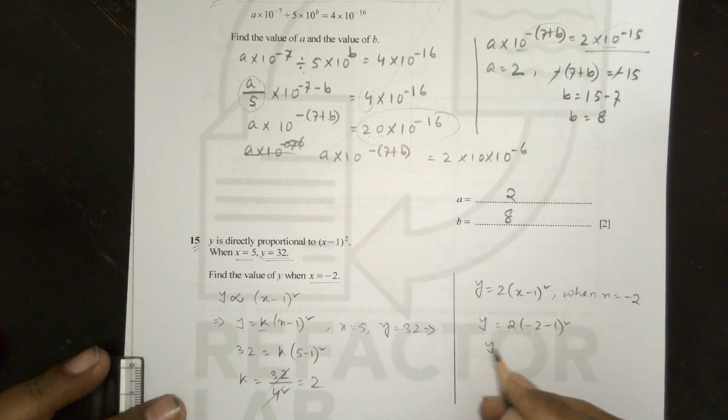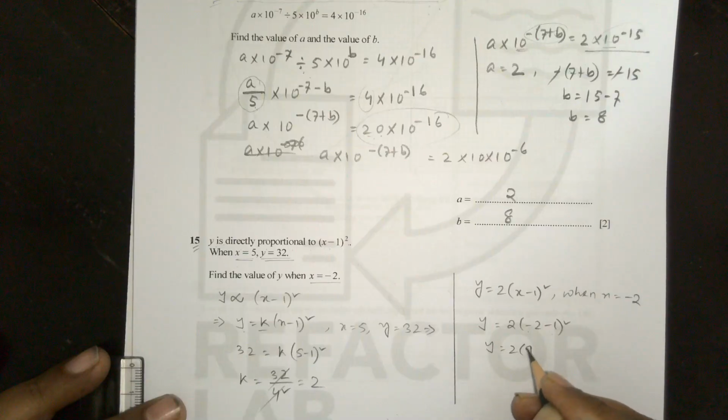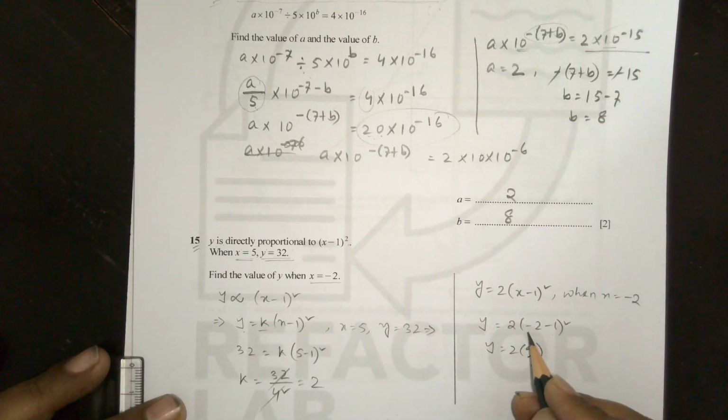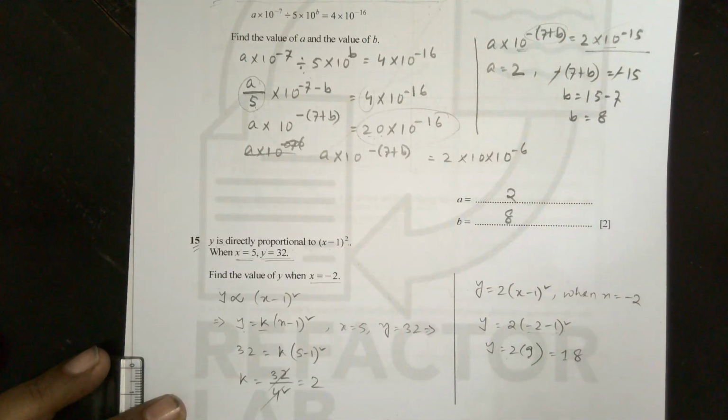So I will get 2 times 8, 2 times 9. Sorry, I actually told the result first. Minus 3 whole squared is actually 9. So 2 times 9 is 18. So the result is 18.